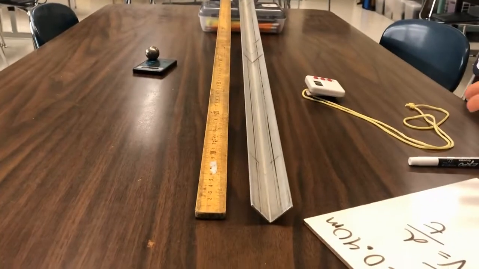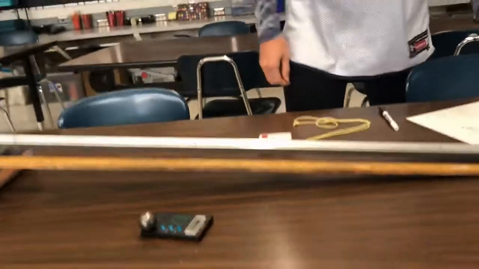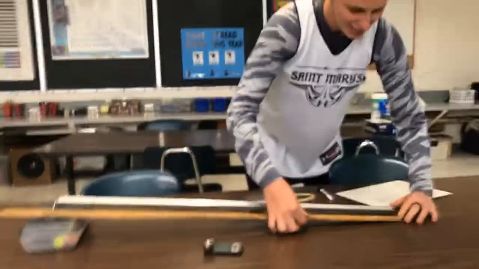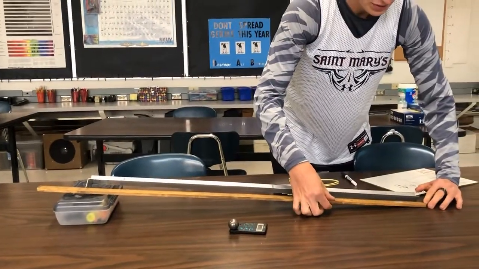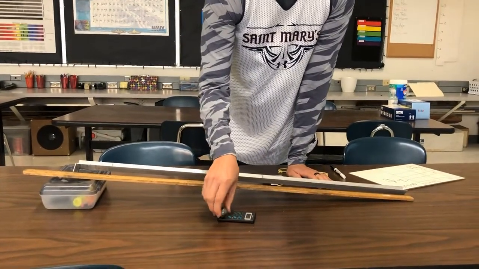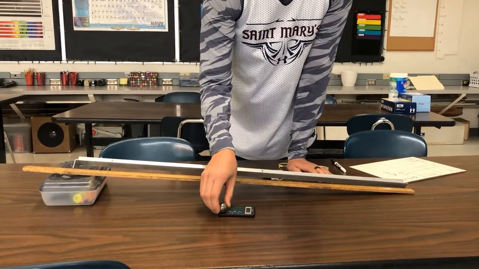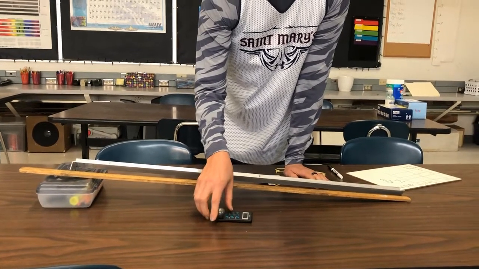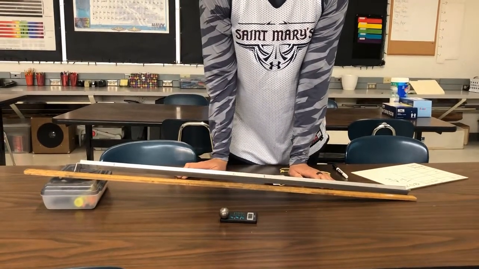It looks like the letter V. Sketch the setup. Measure 0.4 meters from the bottom. First, they got to sketch the setup. Sketch the setup, people. Well, you can measure 0.4 meters. So 0.4 meters is right about here. So right there, okay? From the bottom. And what we're gonna do is we are gonna time the ball rolling from the 0.4 meter mark to the bottom of the track.